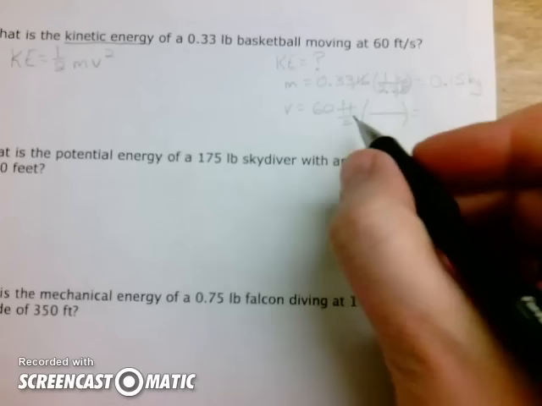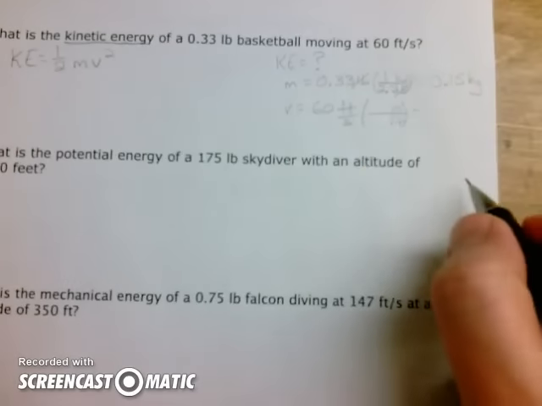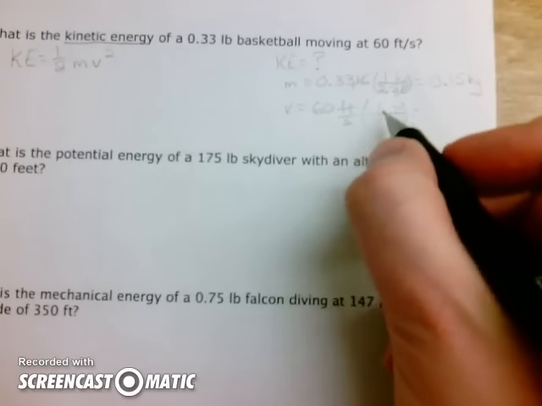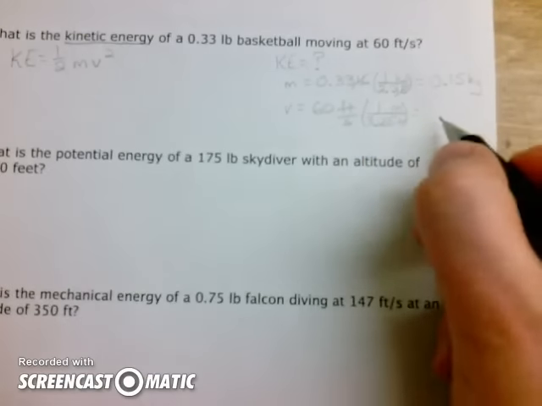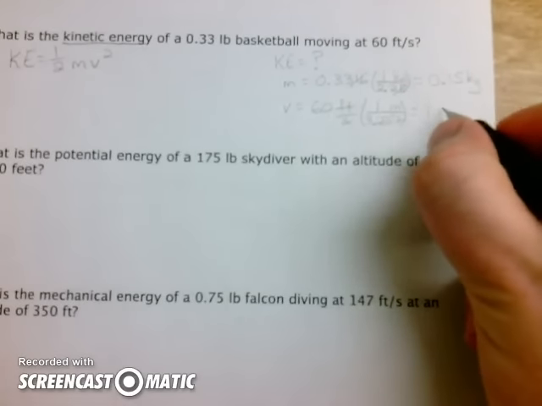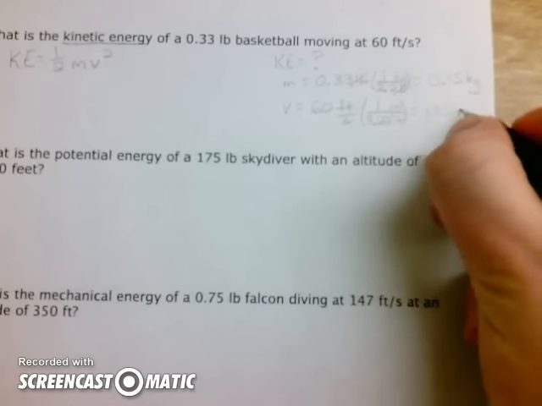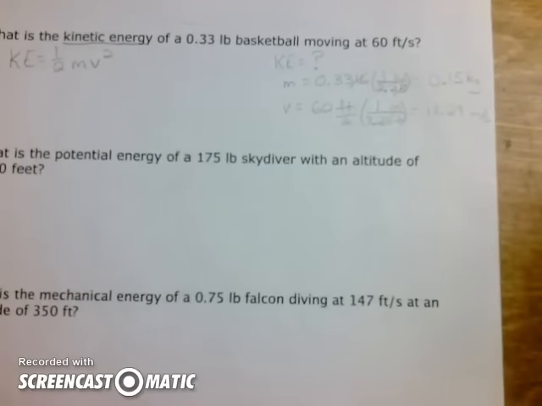And then I've got to get feet changed to meters. So feet goes on the bottom, meter goes on top. And I know that 1 meter is 3.28 feet. You're supposed to memorize that. So 60 divided by 3.28 equals 18.29 meters per second.